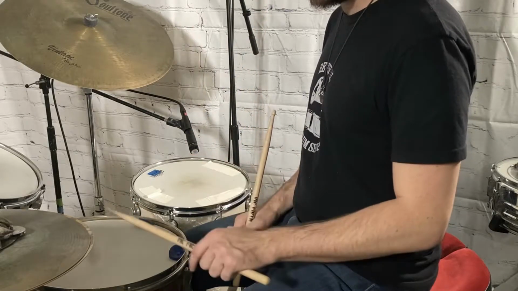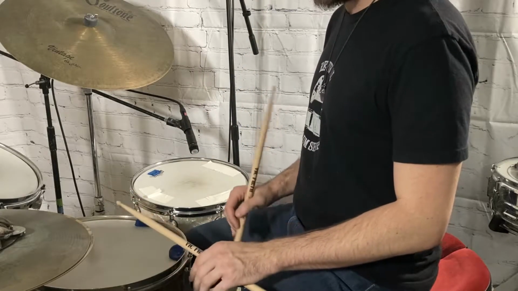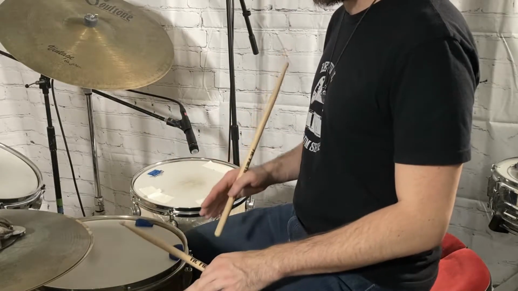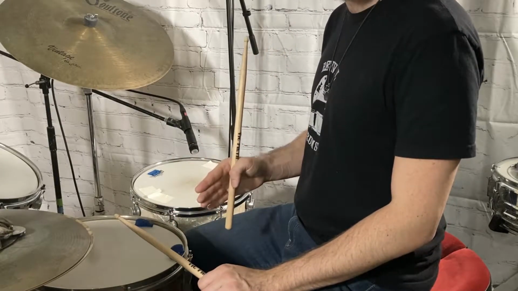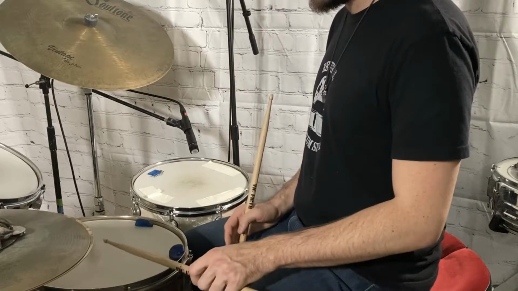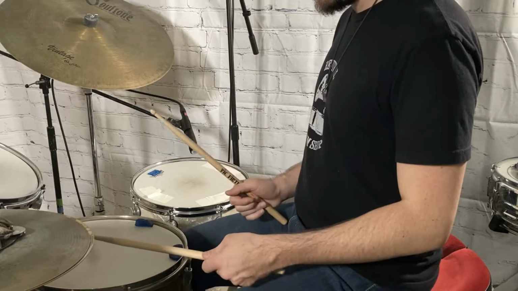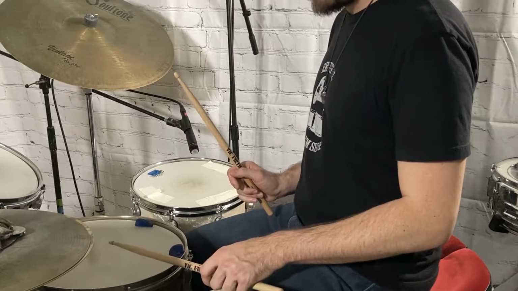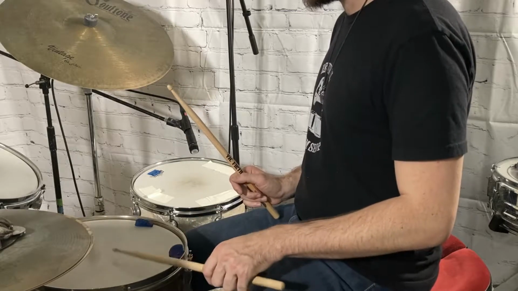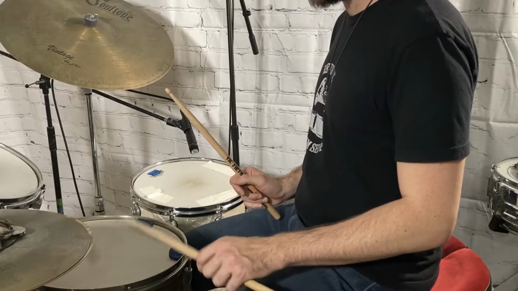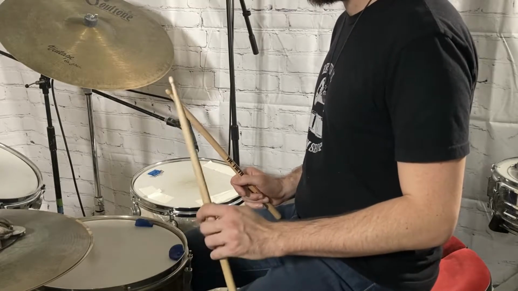On the backbeat on 2 and 4, that will be the loudest, and then the syncopated notes, 16th notes, the and the E, those are going to be quieter, and those are known as ghost notes. Those are just going to be about a half inch off the drum head. So you want to have the pattern sound like this. 1 and 2, 3 and 4 and.